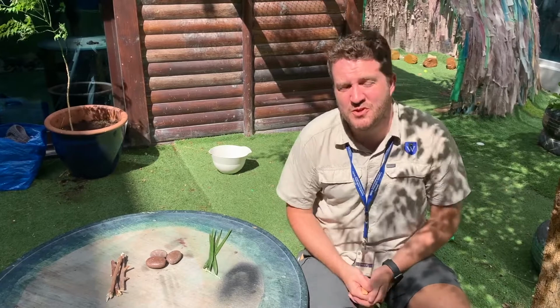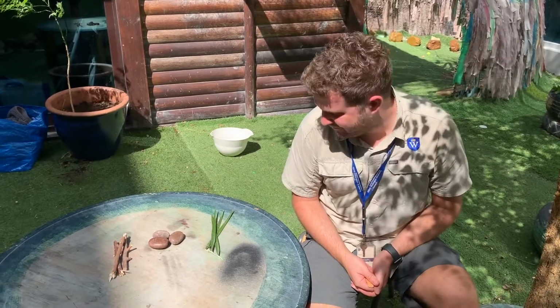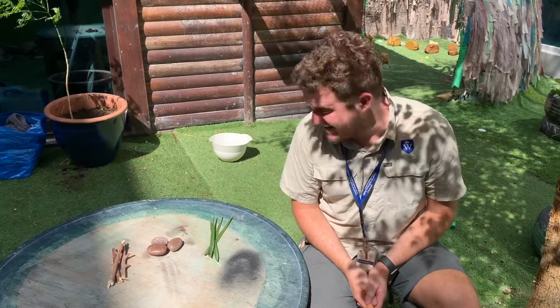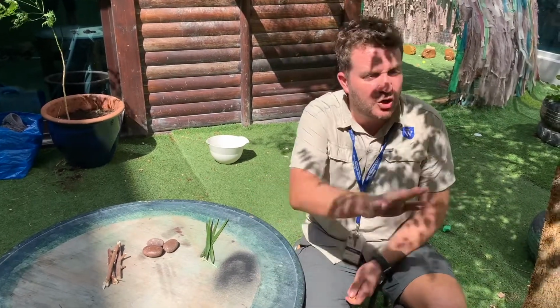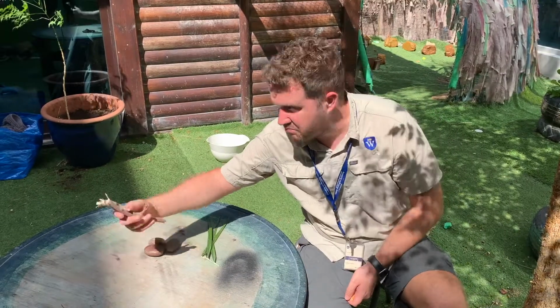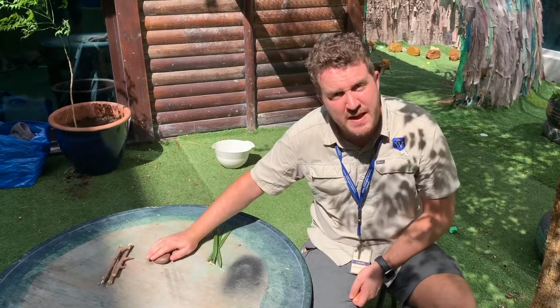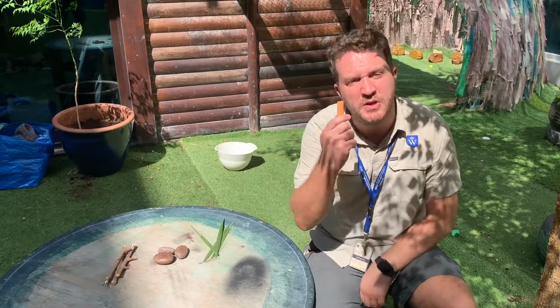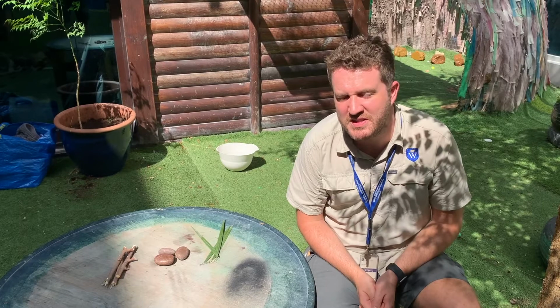So how are we going to do maths in outdoor learning? Well, let's do the easy thing. Let's get everything that we need for today's lesson. Now I've had a little look around the outdoor learning area, and I found some twigs, some pebbles, some leaves, and I'm also going to be using some chalk to do some of my writing with today.